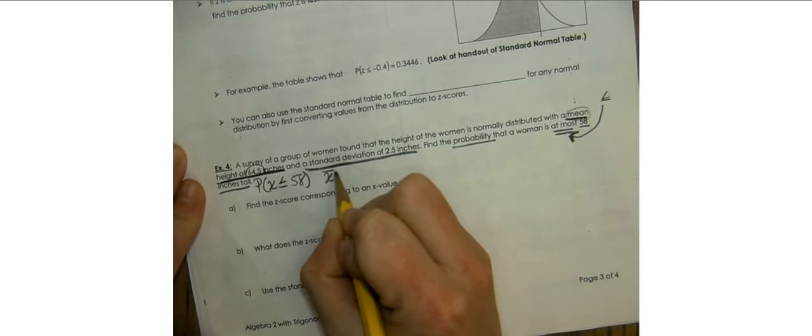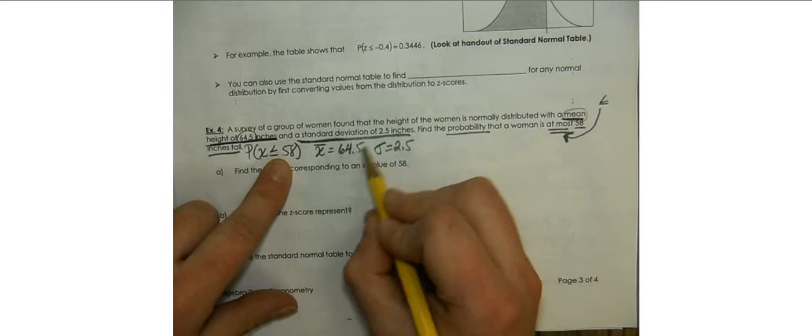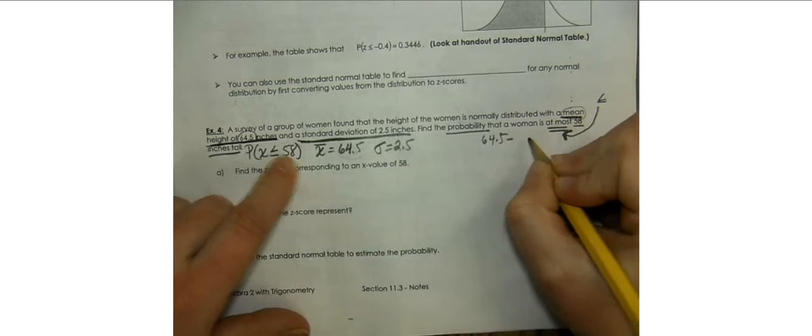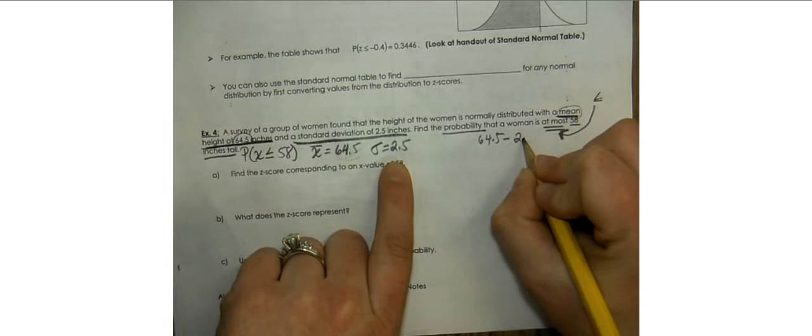They told us that the mean is 64.5 inches. So that's our x-bar of 64.5 inches. And our standard deviation is 2.5 inches. So let's go ahead and figure out where 58 is with respect to 64.5. I'm going to take 64.5 and subtract one standard deviation, which is 2.5. And 64.5 minus 2.5 is equal to 62.